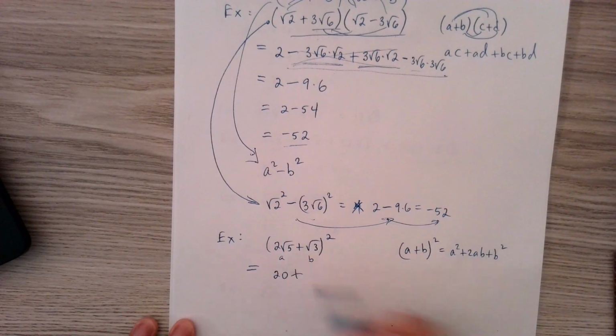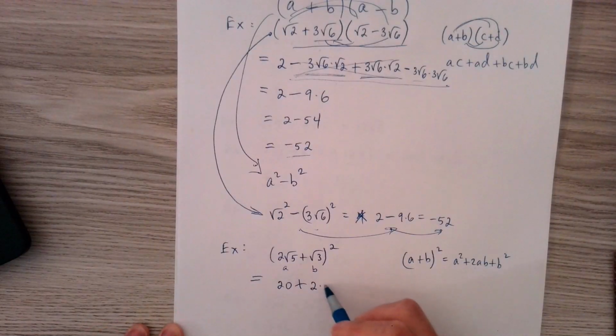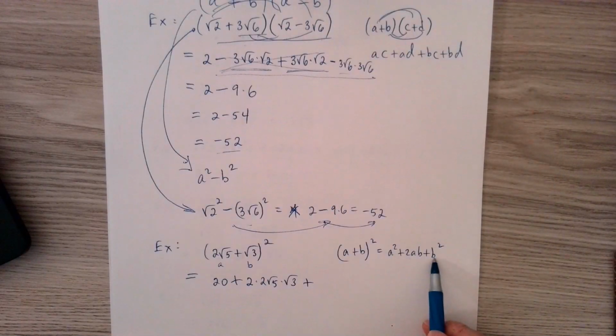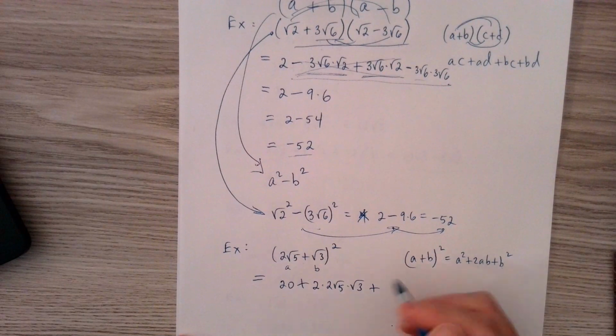My second term is supposed to be 2ab. And then my third term is supposed to be b squared. B is rad 3, so b squared is just 3.